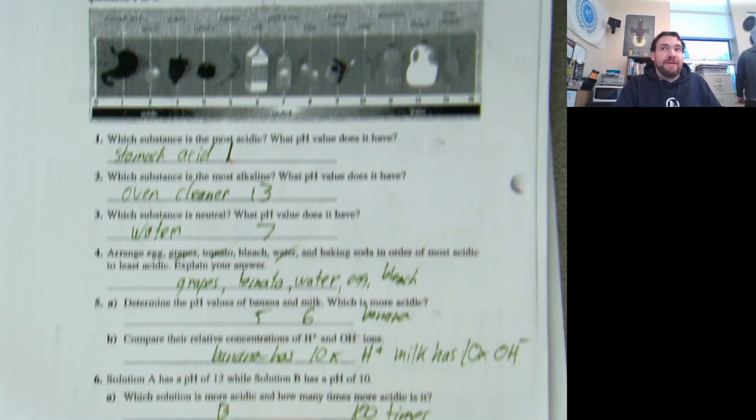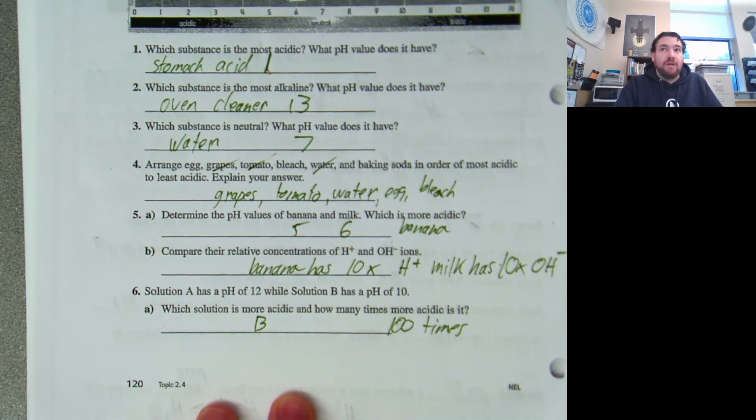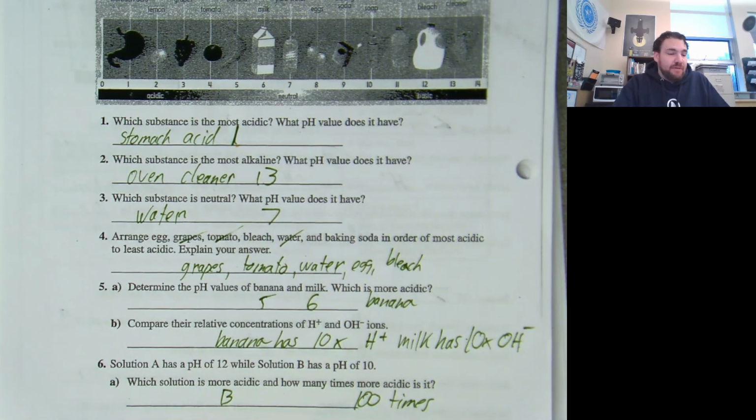Okay, so on the pH scale page, these are my answers. Compare what you got with what I got. I know mine's messy because I just cranked them out this morning. If you got something different, perhaps I made a mistake.